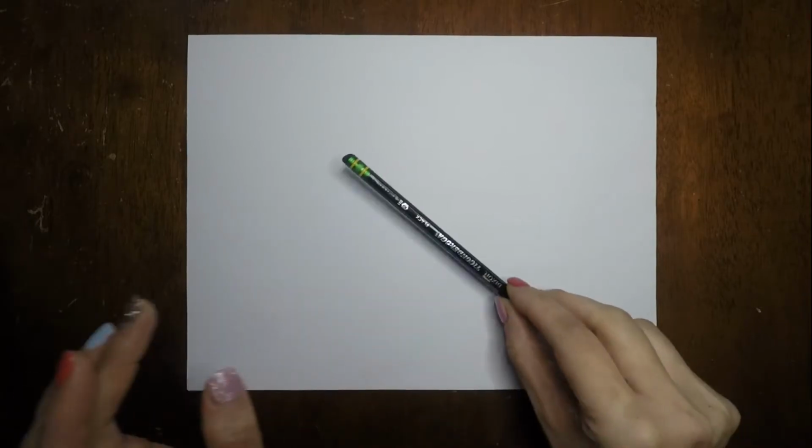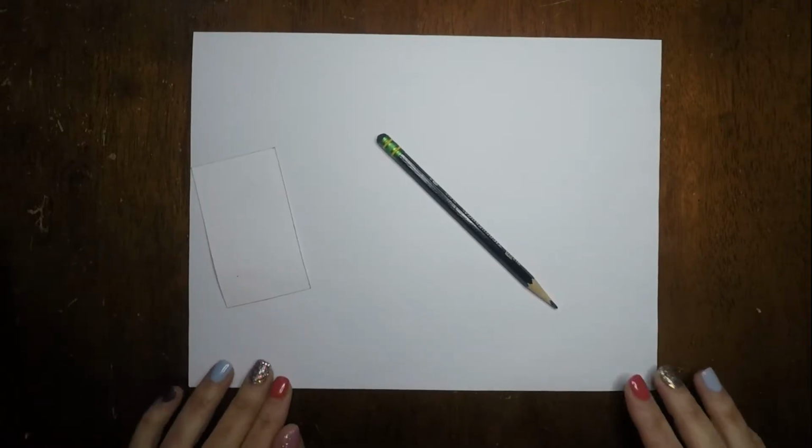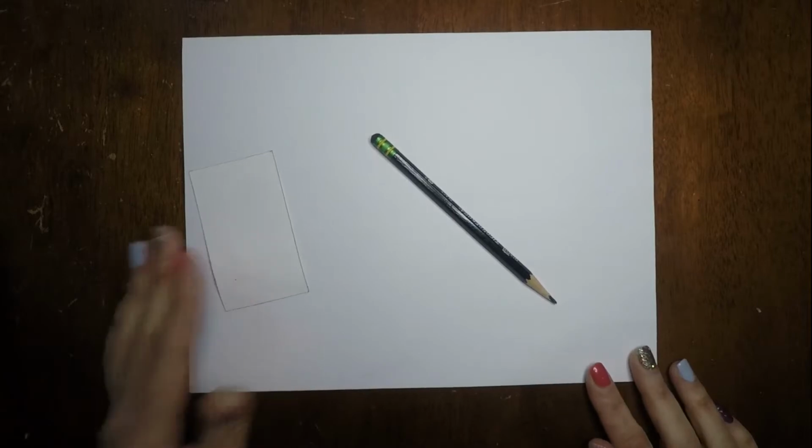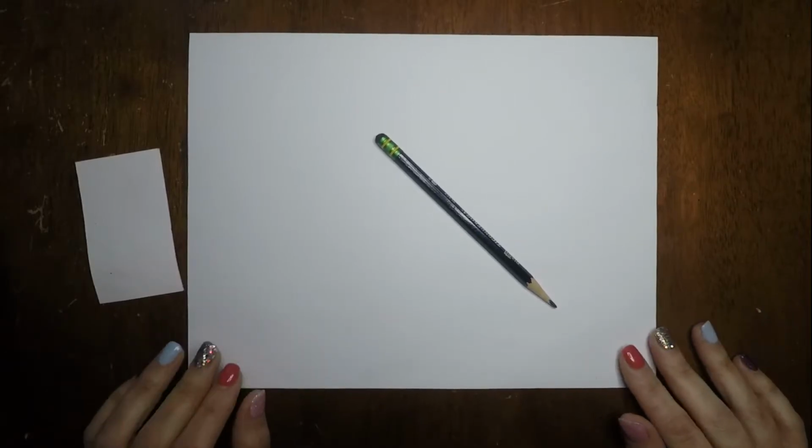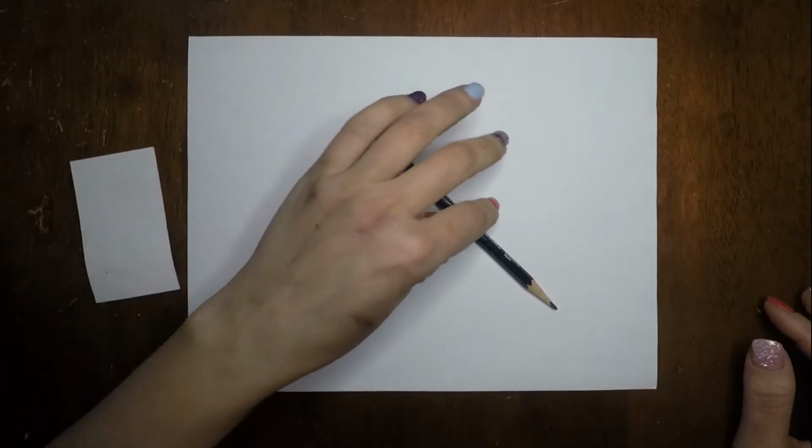So here we go. What you need for this activity is a piece of paper, a well-sharpened pencil, and a straight edge or ruler. In this case, I'm going to be using this business card because I don't know where my ruler is, and that's okay because we have a lot of stuff available to us every day that has a straight edge, so we'll make do with what we have.